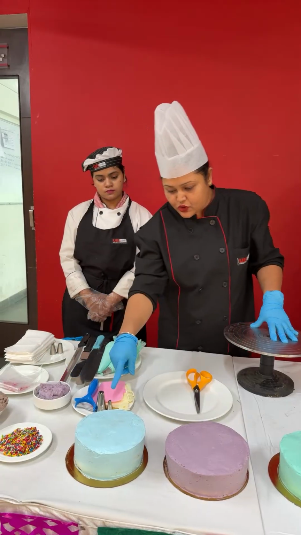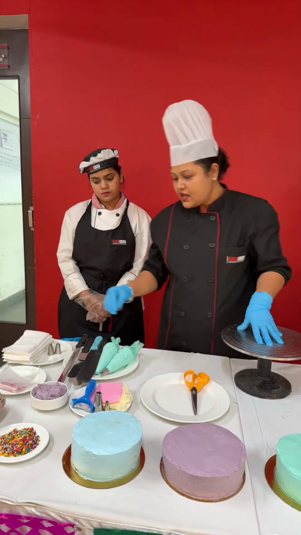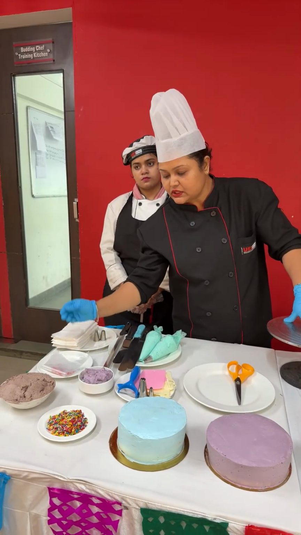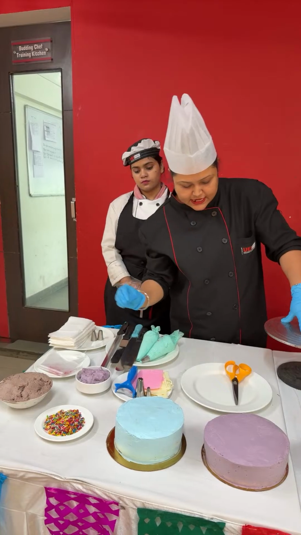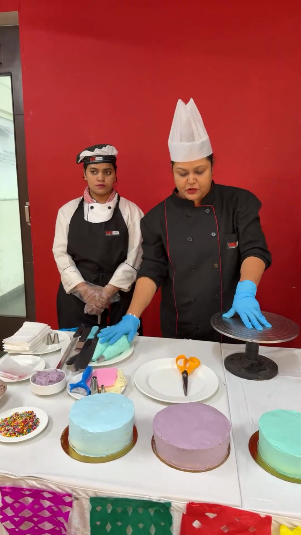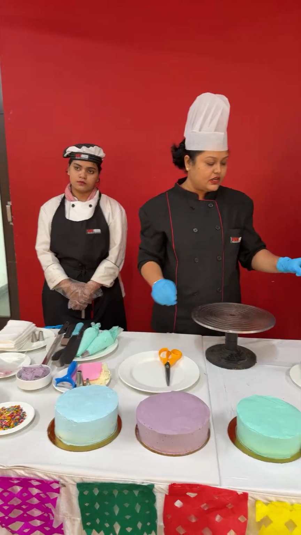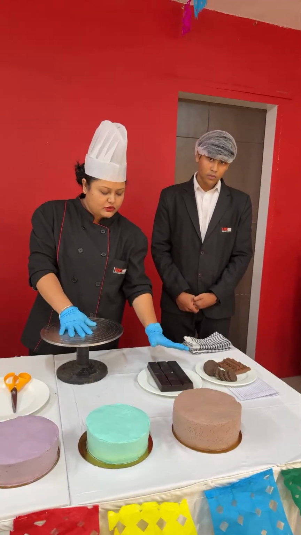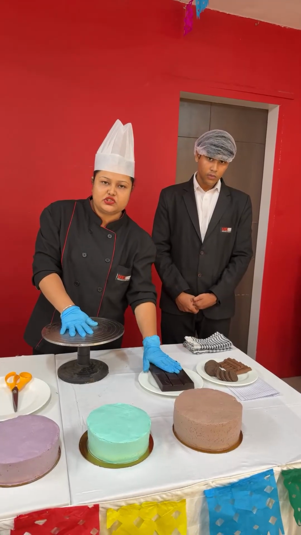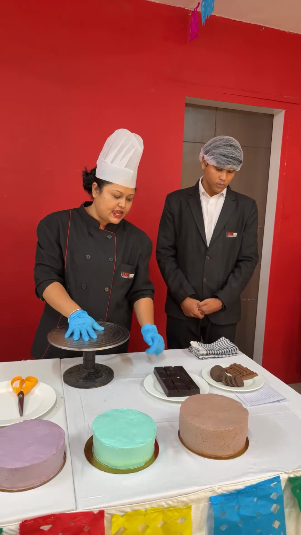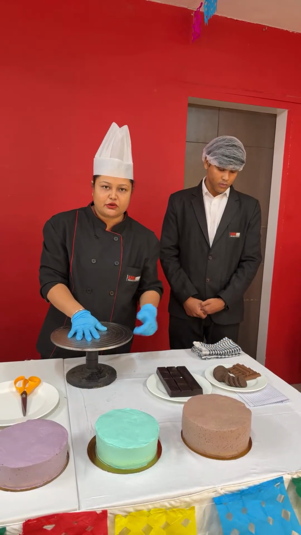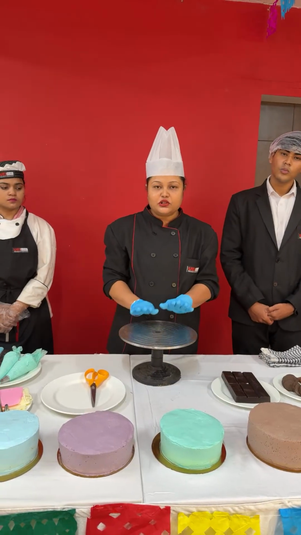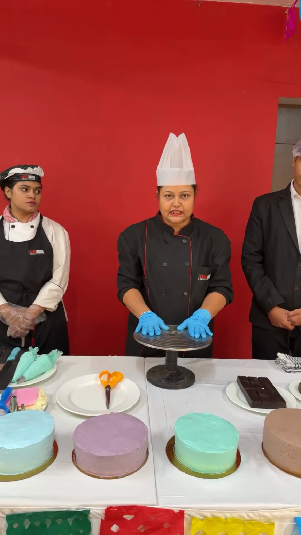We have some nozzles for the decoration of the cake, and here is a piping bag. I think a smaller one, not the bigger one, a medium or smaller size. We have scissors. We have already prepared some piping bags. Here we have a dark chocolate bar. We will be making chocolate shavings for the decoration of the chocolate cake, and some other materials for the decoration of the cake. And the most important thing, a turntable. Without a turntable, you won't be able to do anything.